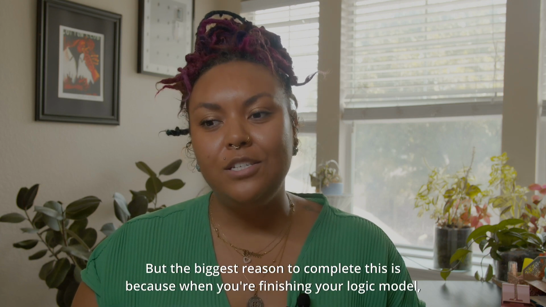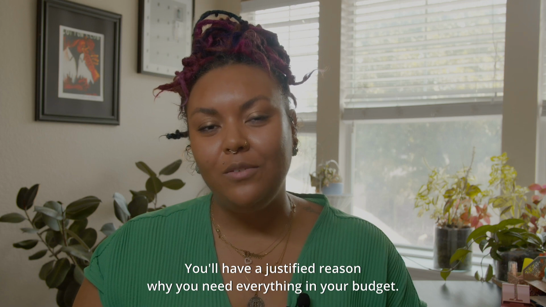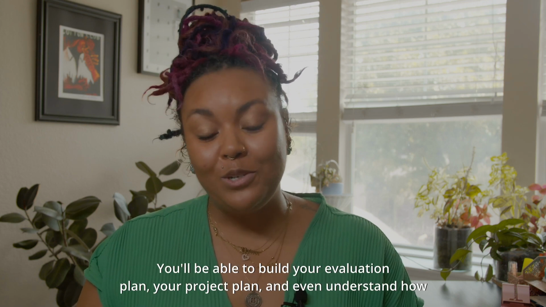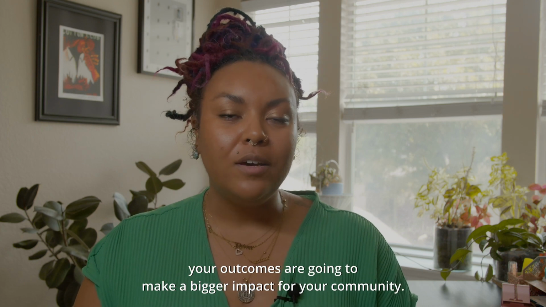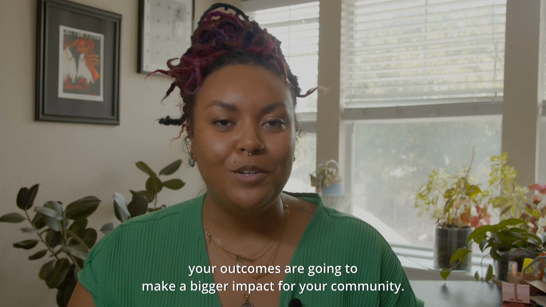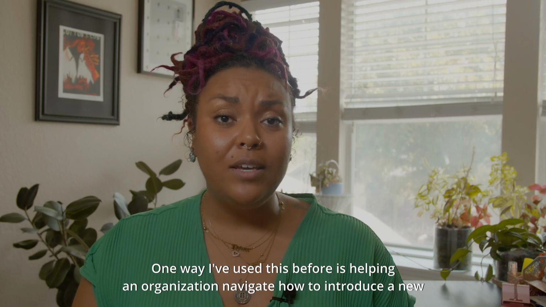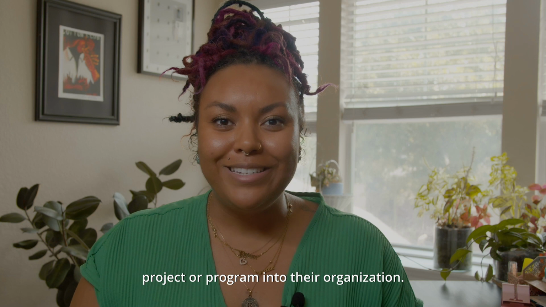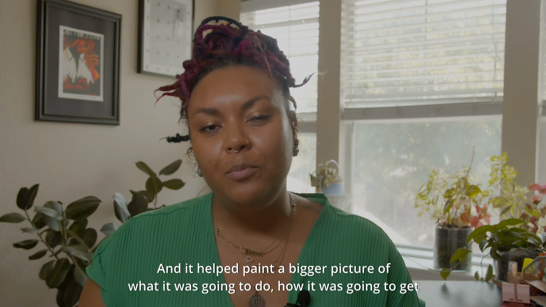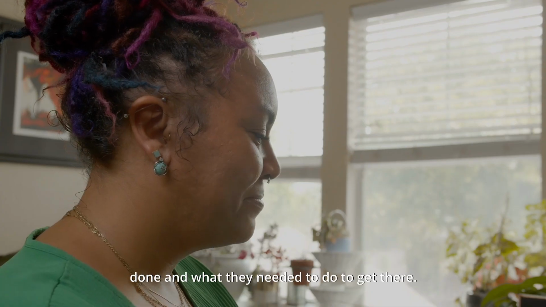But the biggest reason to complete this is because when you're finishing your logic model, you'll be able to build out your budget. You'll have a justified reason why you need everything in your budget. You'll be able to build your evaluation plan, your project plan, and even understand how your outcomes are going to make a bigger impact for your community. One way I've used this before is helping an organization navigate how to introduce a new project or program into their organization. And it helped paint a bigger picture of what it was going to do, how it was going to get done, and what they needed to do to get there.